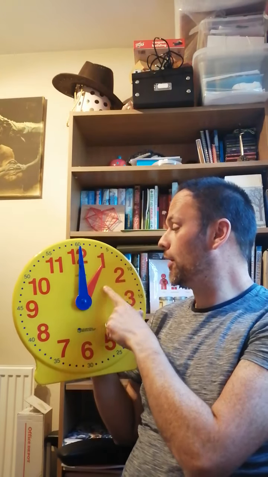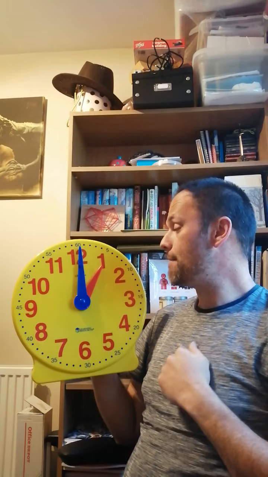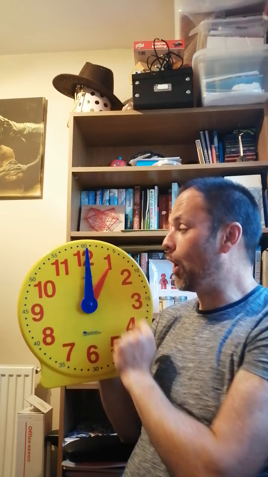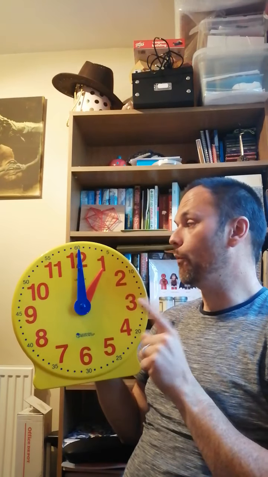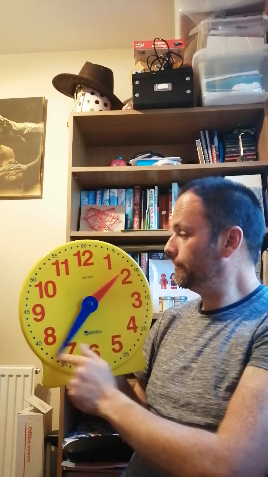So your activity today is you're going to need a grown-up, because they are going to give you some times to make on your clock. So they might say 2 o'clock, for example, and you've got to make that time on your clock. After a few examples and making sure that you've always got the minute hand pointing to the 12 and the hour hand pointing to the o'clock number, then I want you to swap. I want you to give your grown-up the clock. They're going to put it on a time.